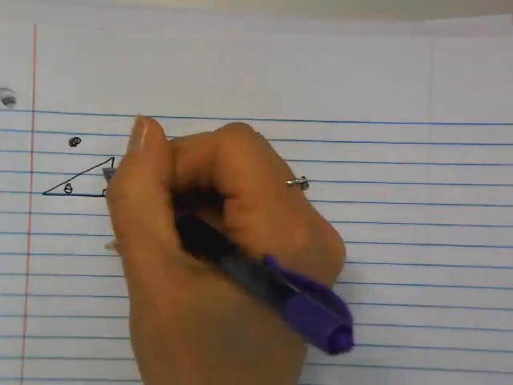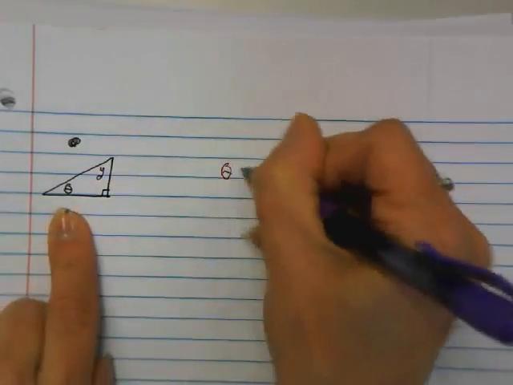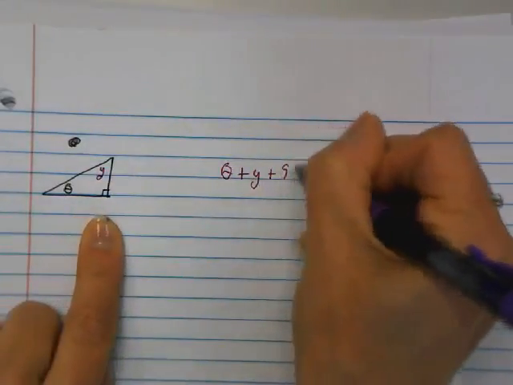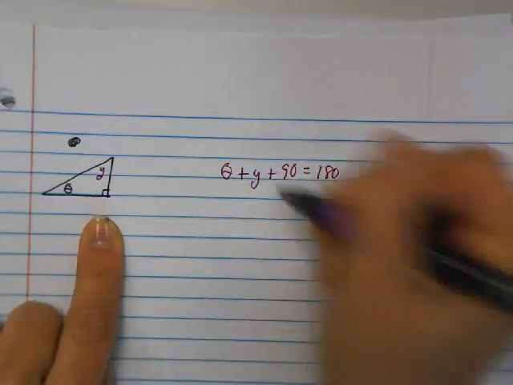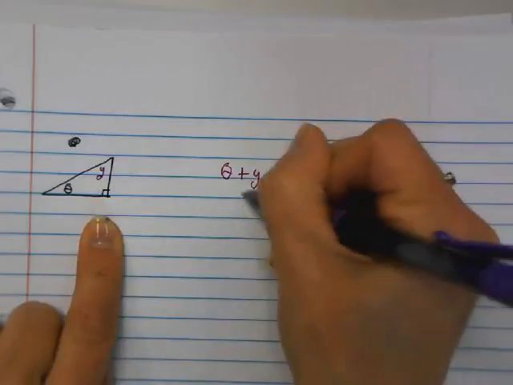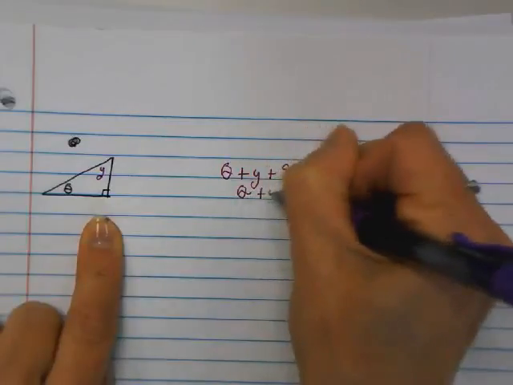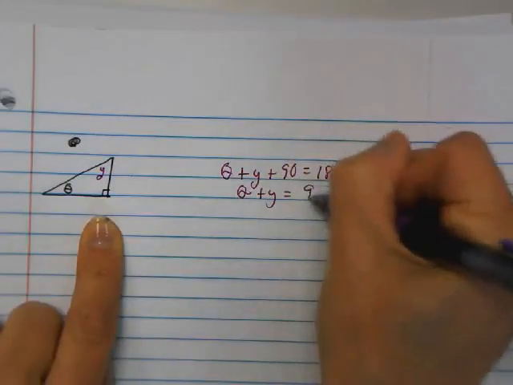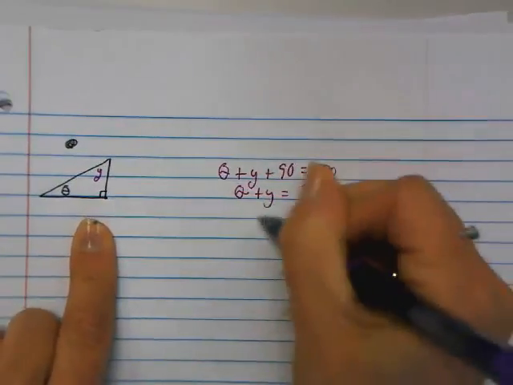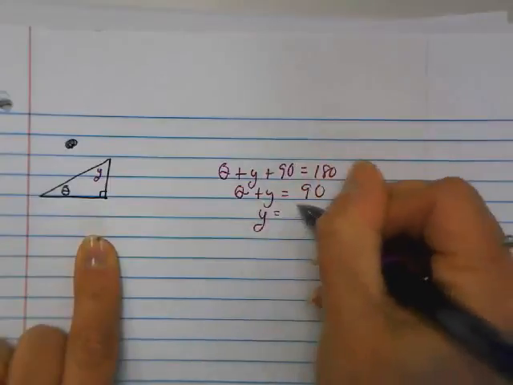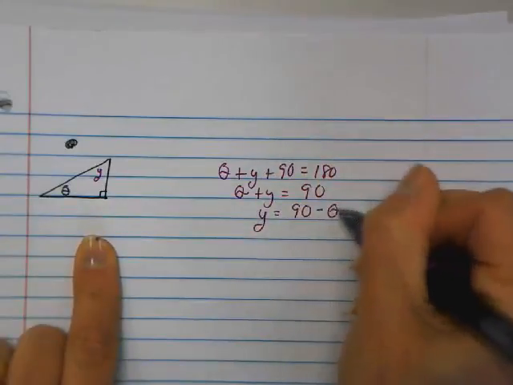Do you agree that theta plus y plus 90 equals 180 degrees? So now if I want to solve for y, I have theta plus y is equal to 90. I just move this 90 to the other side. And again, I want y by itself, so y is equal to 90 minus theta. So this corner of our triangle is 90 minus theta.